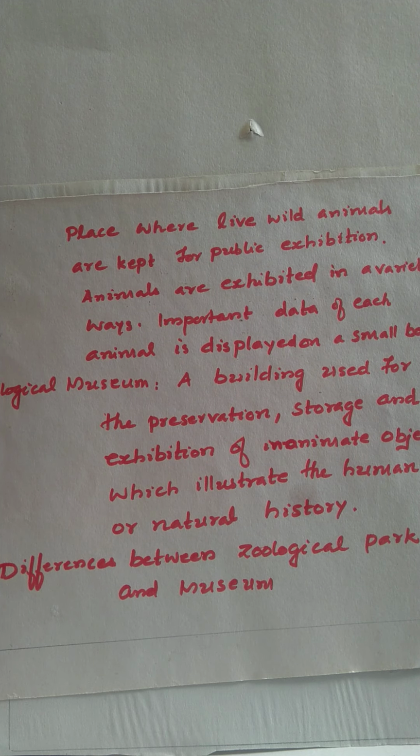So animals are exhibited in different ways. Important data of each animal is displayed on a small board. If you visit the places, we can make out which group of animals are placed, or where the native place is, all that we can obtain from that.